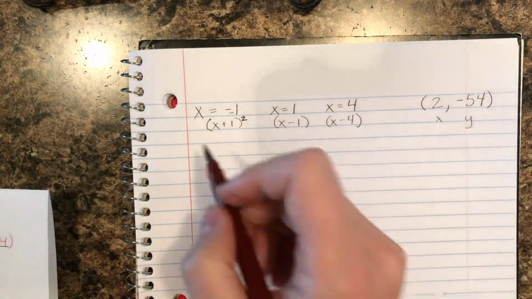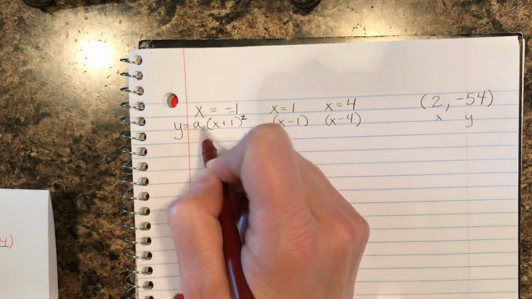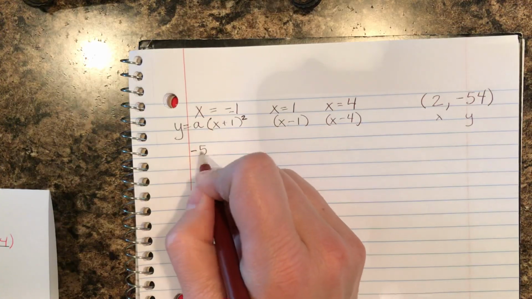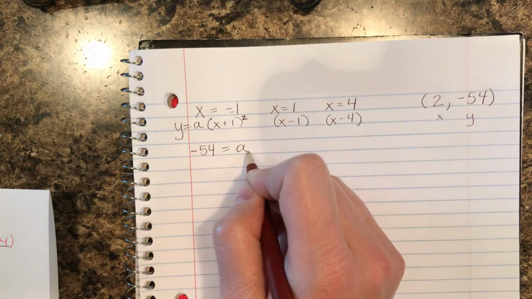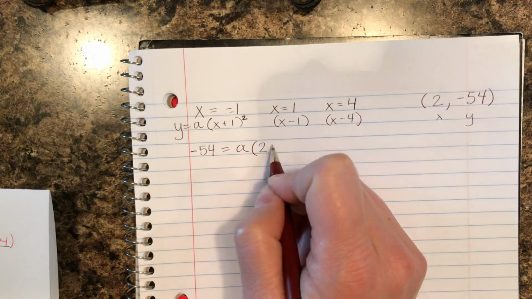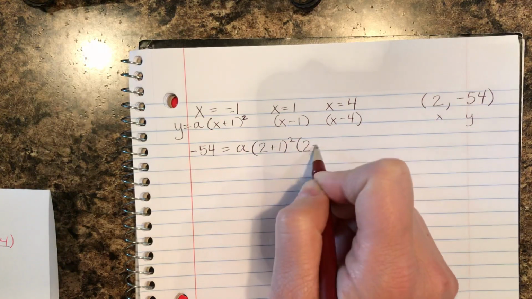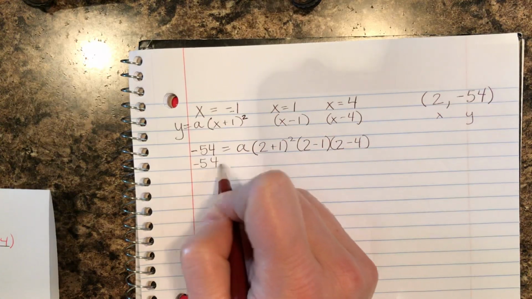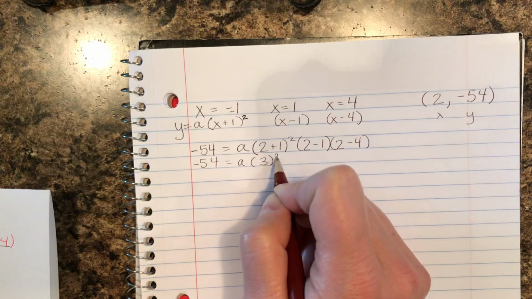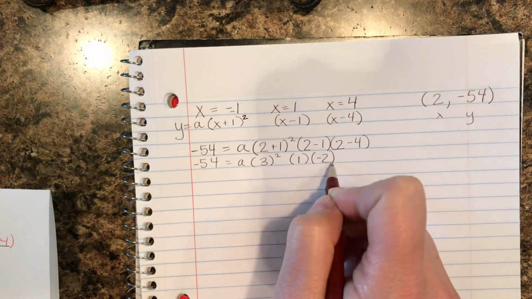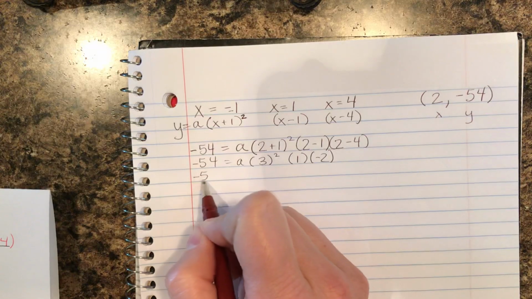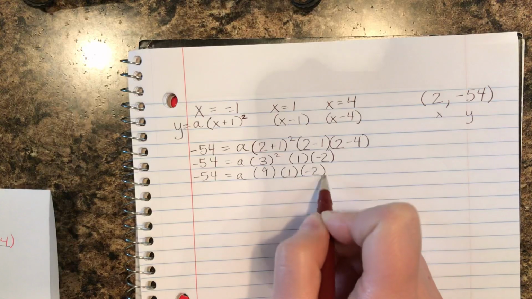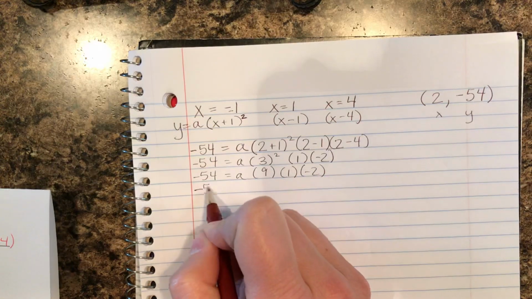That means it wants me to find a stretch factor. So y equals a times those factors. And I'm going to put negative 54 in for y. I don't know the a. 2 is going to go in for x every time I see an x. Follow the order of operations by doing what's inside the parentheses first, and then square. So 9 times 1 times negative 2. So that's going to make a negative 18.